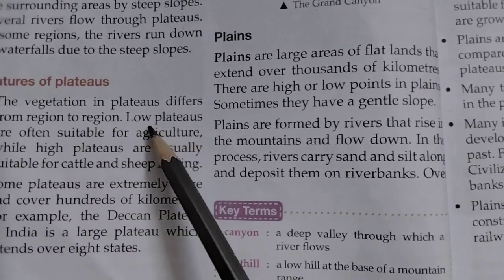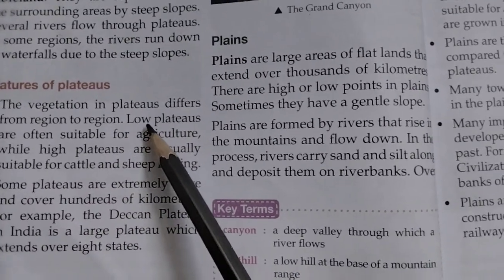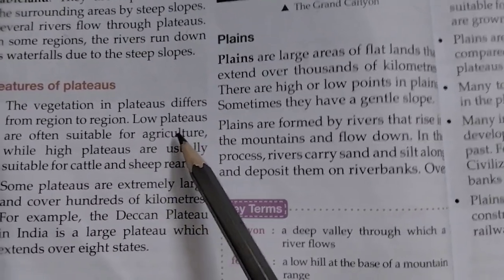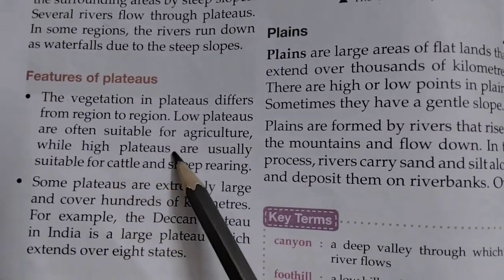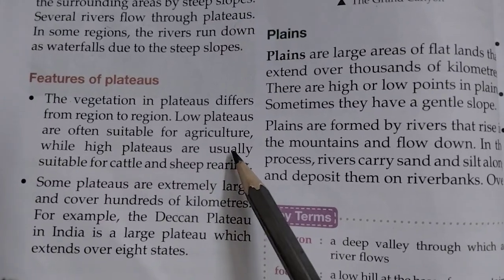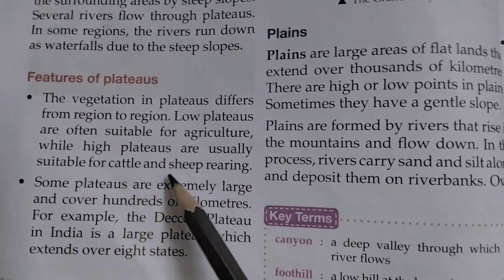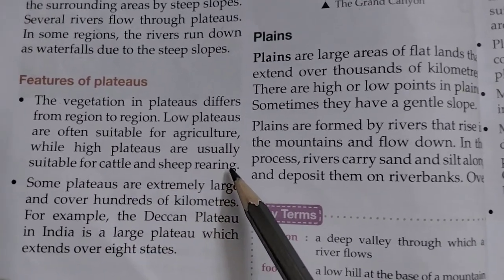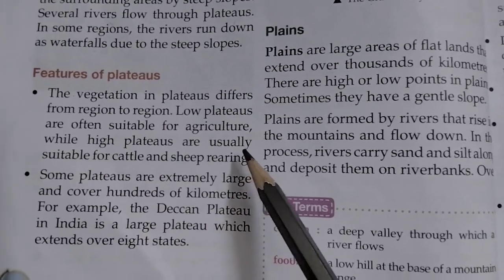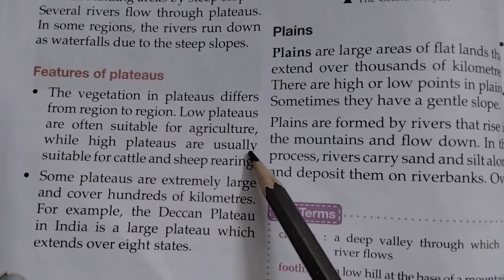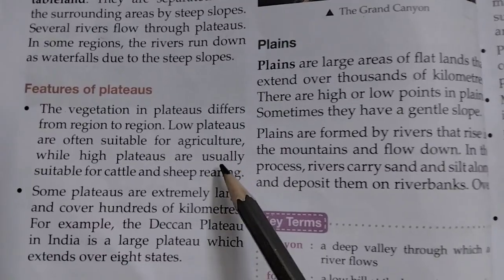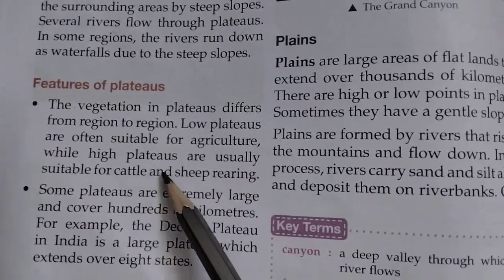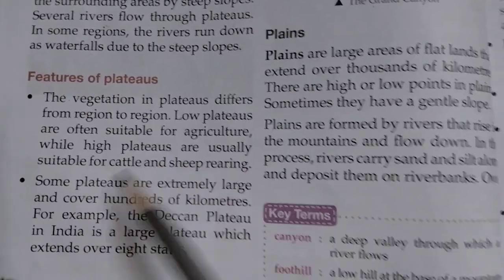If the plateaus are at lower land, then they are good for growing crops. But if the plateaus are at a high altitude, then cattle and sheep rearing can be done easily. But agriculture is difficult there. Growing crops is difficult in plateaus which are at a great height.